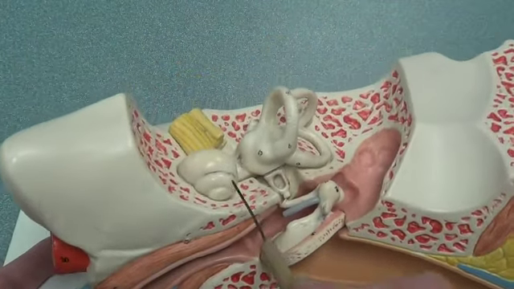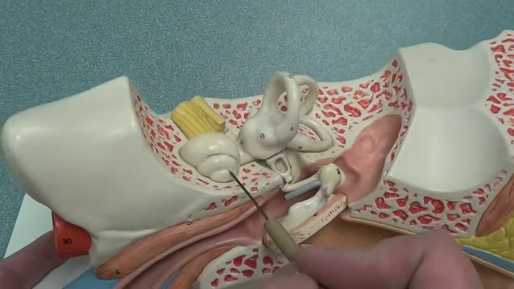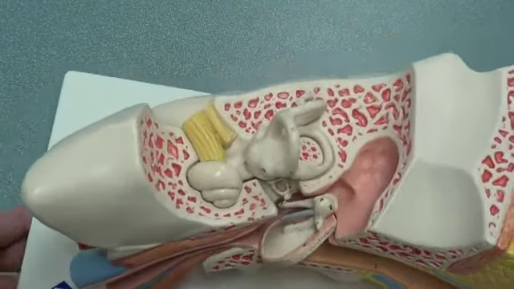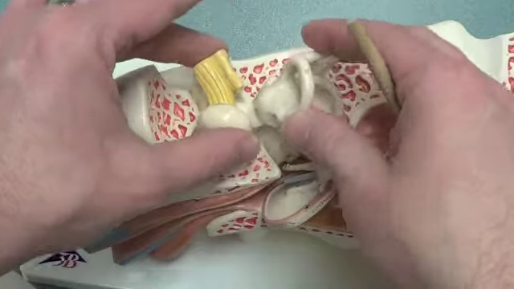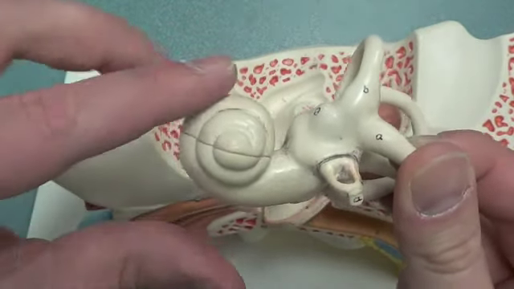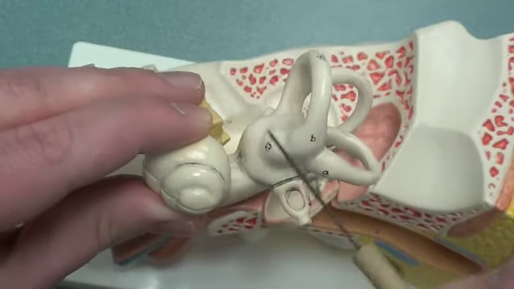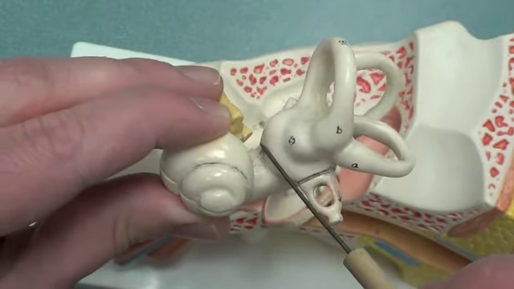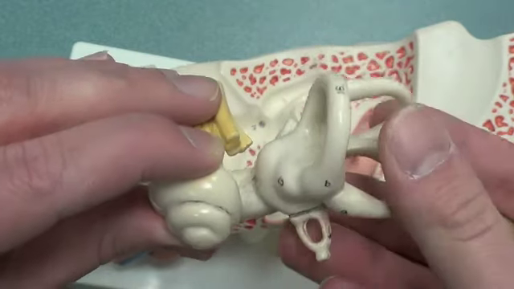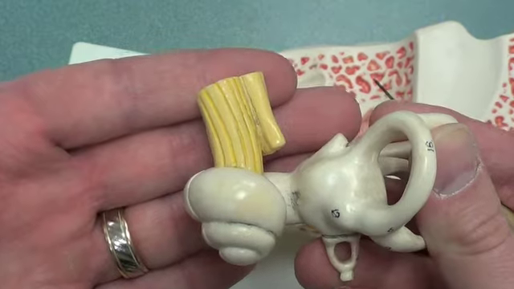If you look at the inner part of the ear, again, you can see how it's all situated within bone. I'm going to actually take this out, because this can come out. And you can see the cochlea here. You can see the semicircular canals. And then just in the middle here would be the vestibule. And then you can see coming off of the back is the vestibulocochlear nerve.